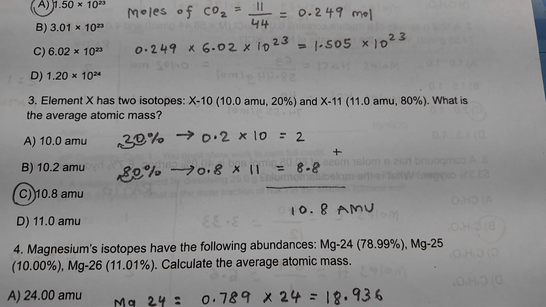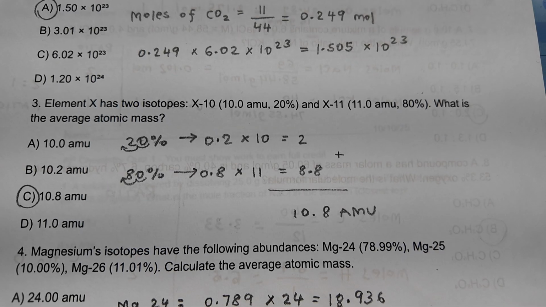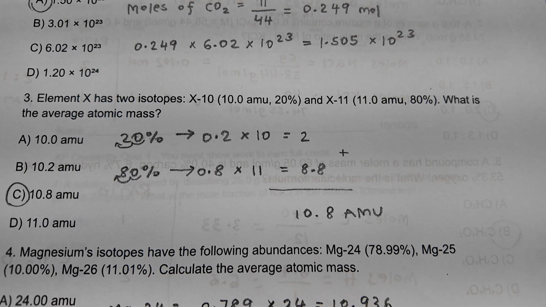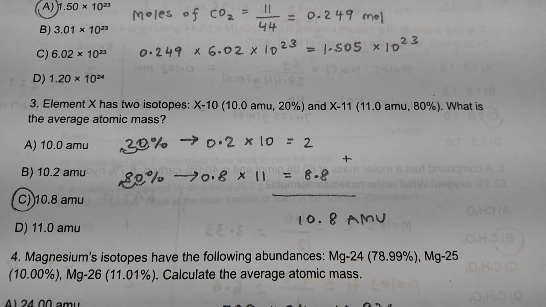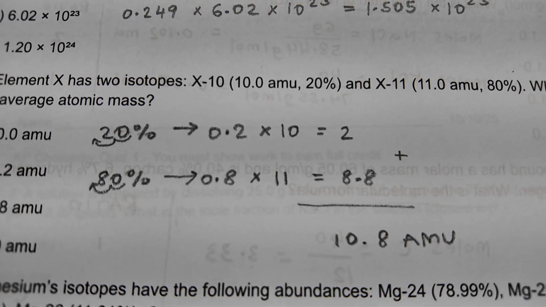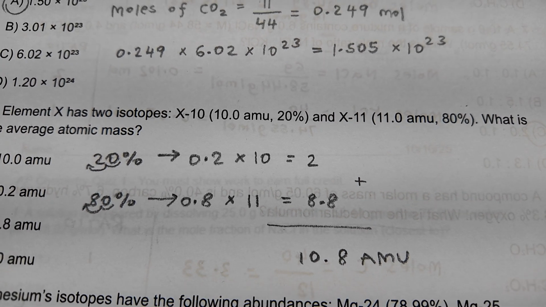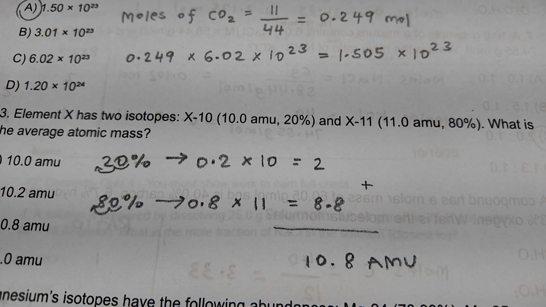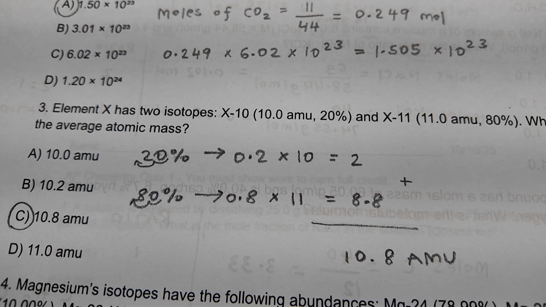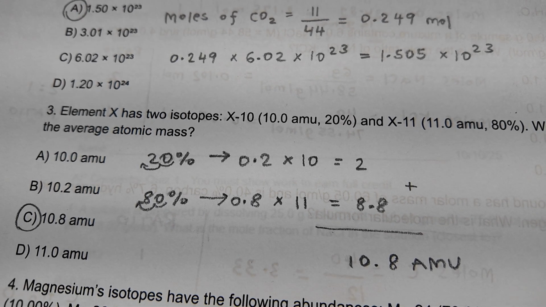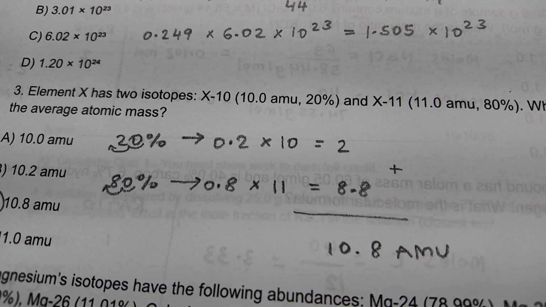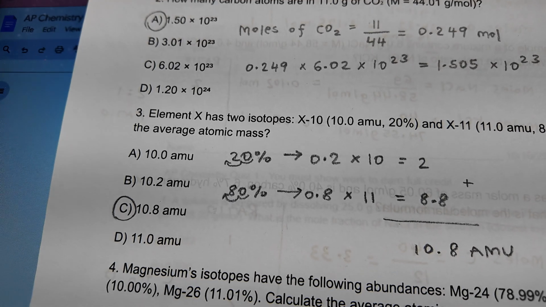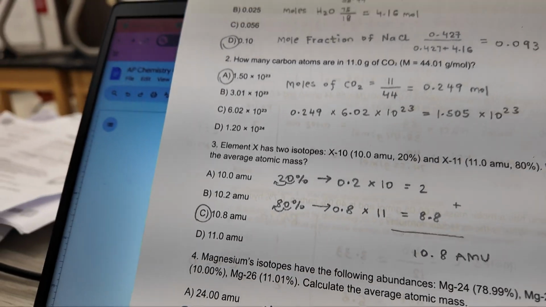It says element X has 2 isotopes. Now, a lot of people got these questions, right? It's basically like calculating your grades. You take the 20% and you move it 2 decimal places over, as you see that I've done here, and you get 0.2, and then you multiply that by the mass, which was 10, and you get 2. The next one is 80% of the isotope yield, which is 0.8. You multiply that by 11, and you get 8.8. You add those two together, you get 10.8 AMU, and that's C.